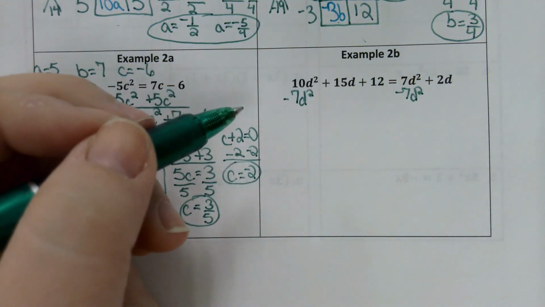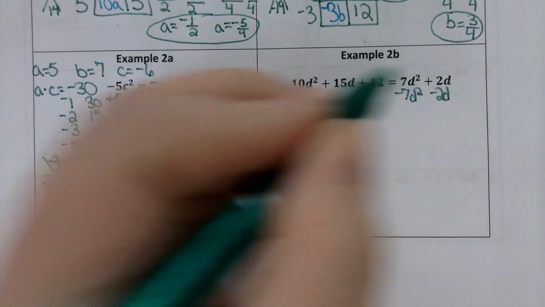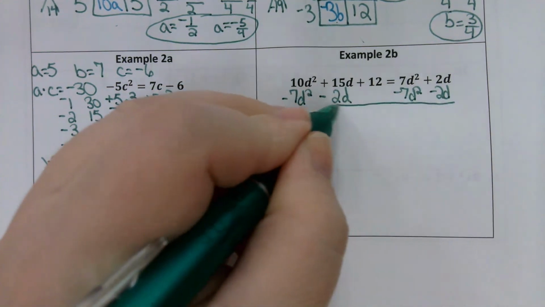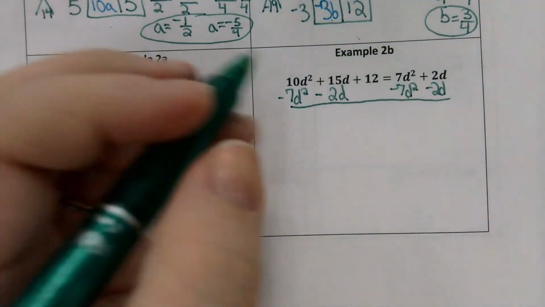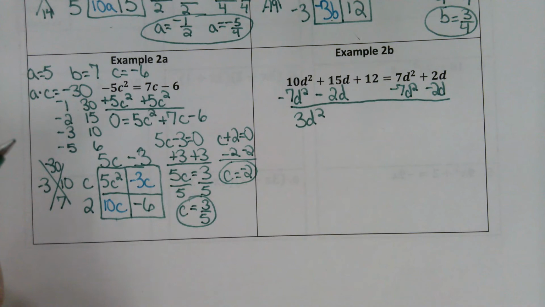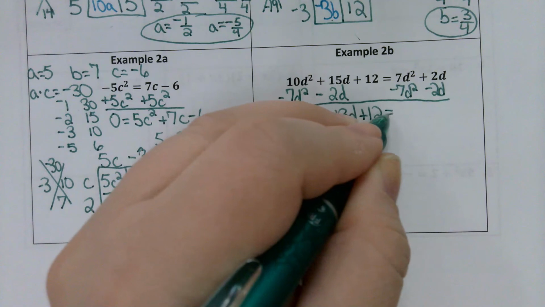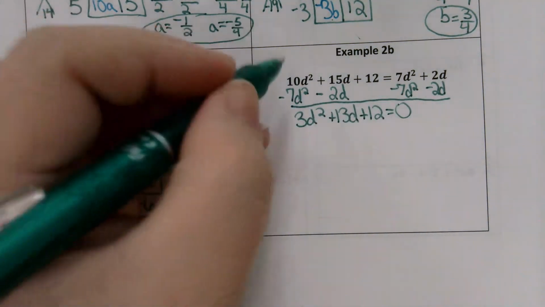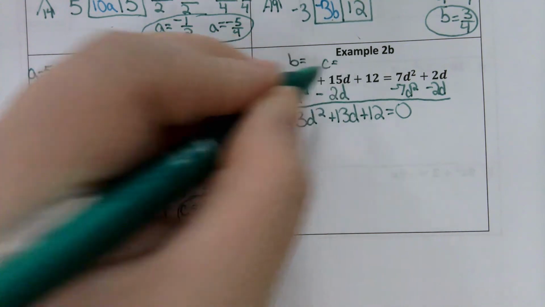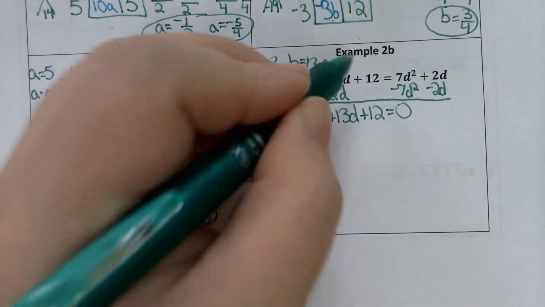In the same step, if you'd like, you can go ahead and move your 2d to the other side by subtracting it. And there's already a like term here as well, so we'll write it right underneath. 10d squared minus 7d squared gives me 3d squared. 15d minus 2d gives me 13d. And then we have 12. We'll need to label our a and our b and our c because we don't have any common factors. A is 3, b is 13, and our c is 12.